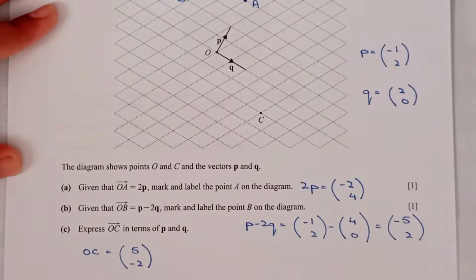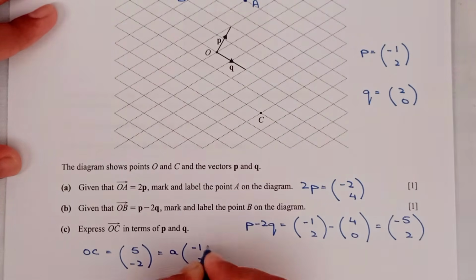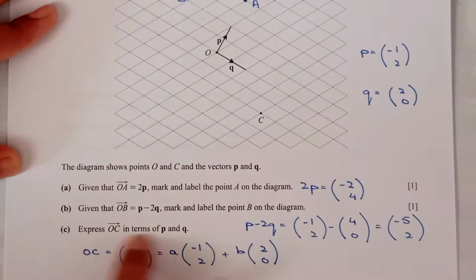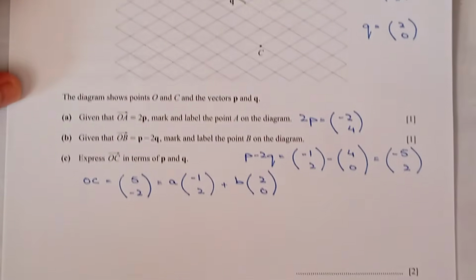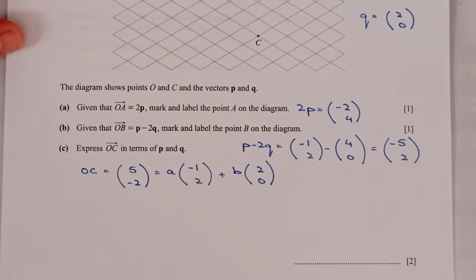And we know that OC must be equal to some A times vector P, that is (-1, 2), plus some B times vector Q, that is (2, 0), right? Because we need to express OC in terms of P and Q. So OC must be equal to A times P and B times the vector Q. Now let me find the values for A and B.